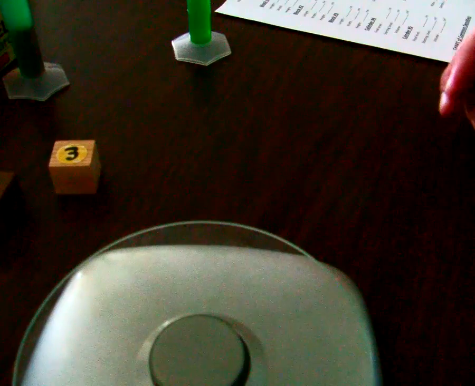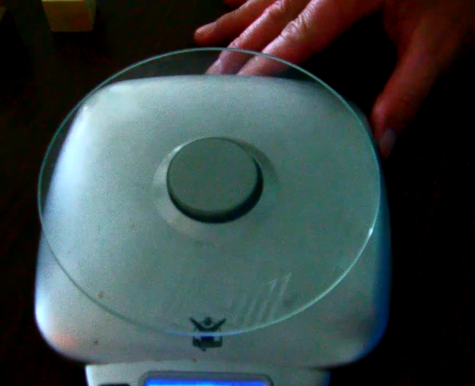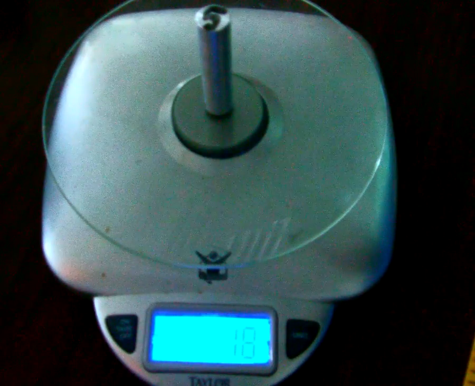All right. Now we're going to go ahead and move to cylinder number 5. We are going to start out with cylinder number 5. We're going to mass this. It comes out to 18 grams, cylinder number 5. The mass is 18 grams. Go ahead and record that onto your lab data sheet. 18 grams, cylinder number 5.